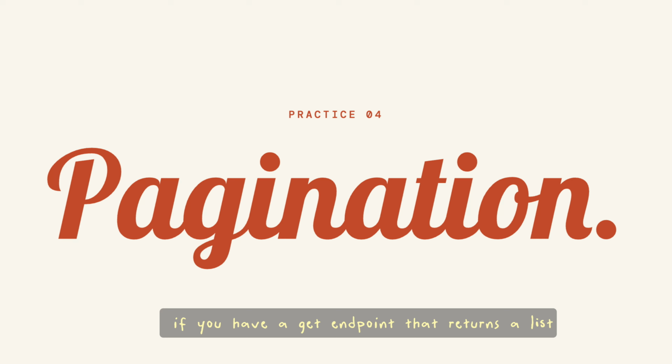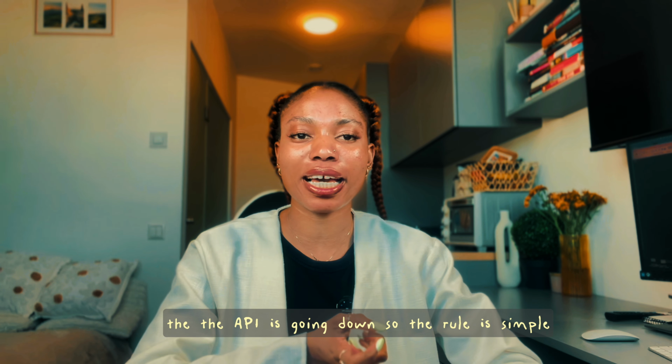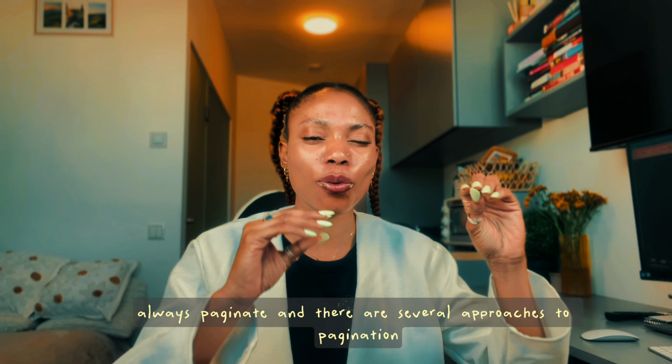And then pagination. If you have a get endpoint that returns a list and you don't paginate it, it would eventually crash one day. Say our bookstore API has 500,000 books and someone calls get books with no limit. The API is going down. So the rule is simple. Don't return unbounded lists. Always paginate.